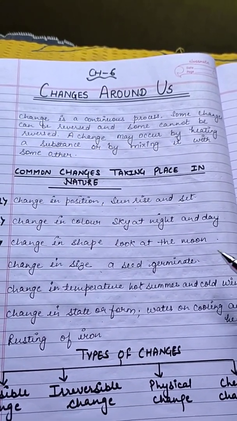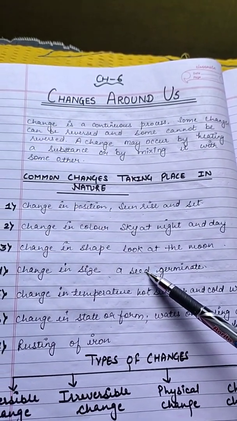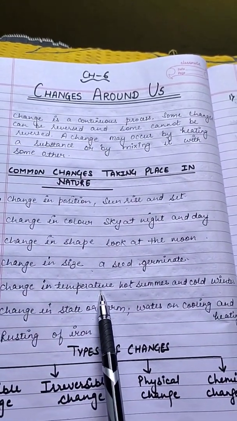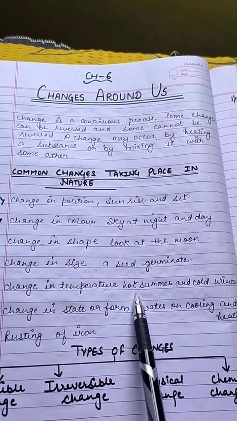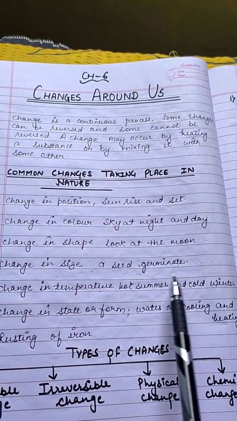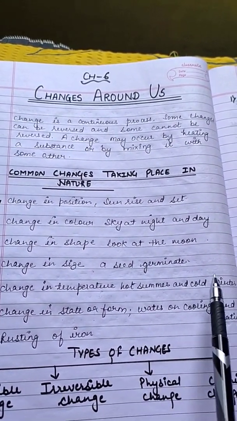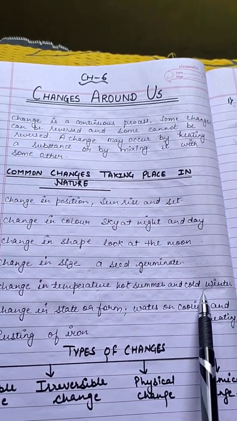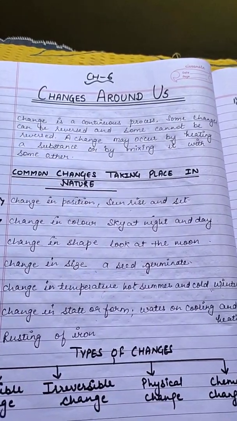During germination the size of the seed changes continuously. Next is change in temperature. For example, hot summer and cold winter. In summers the temperature is very high, and in winters it is very low.